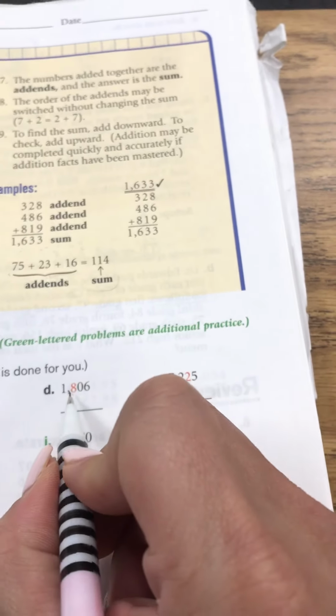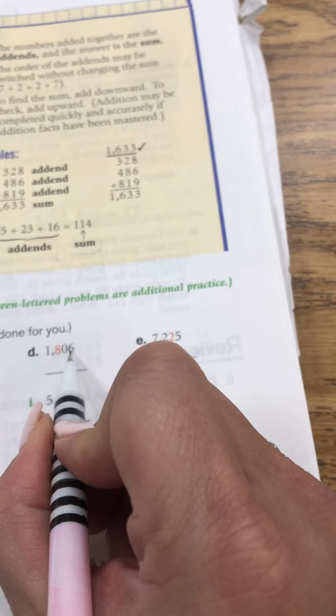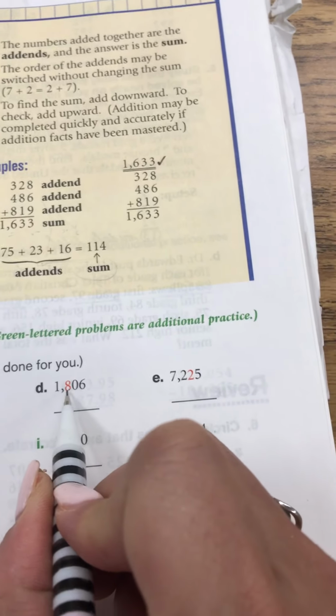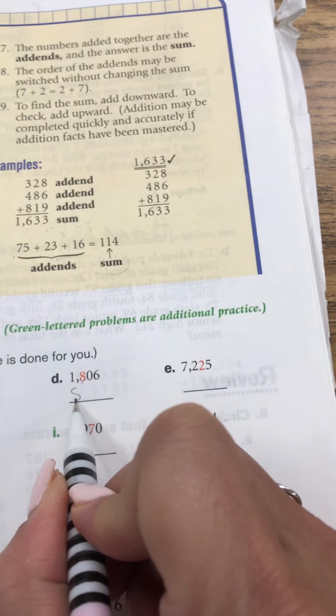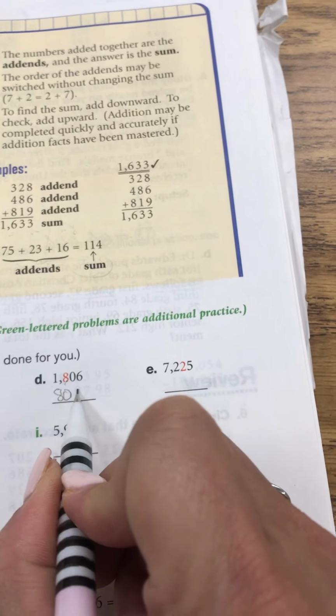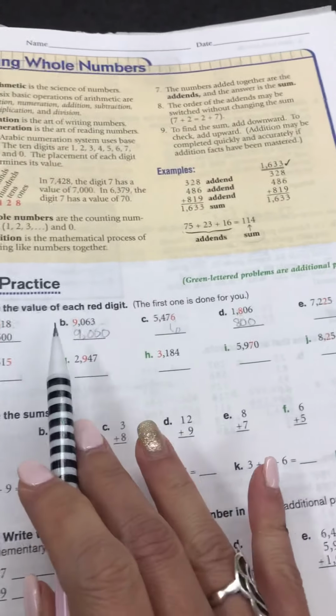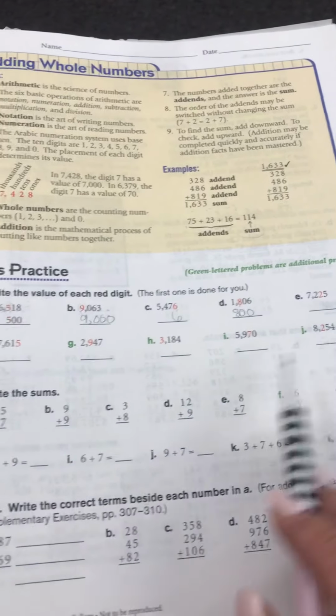D, 8 is in the hundreds place, right? Because it's ones, tens, hundreds, and thousands. So you do the 8 and then 0, 0. So you do the rest for the first section, okay?